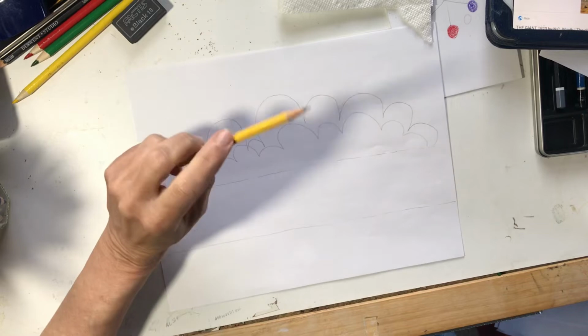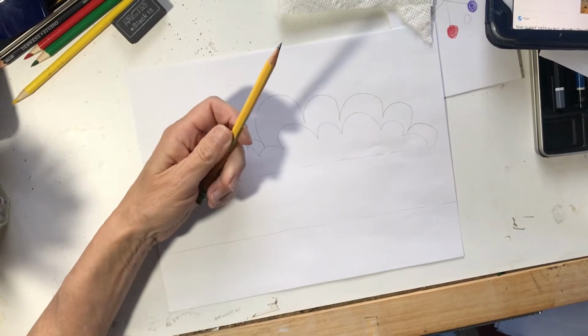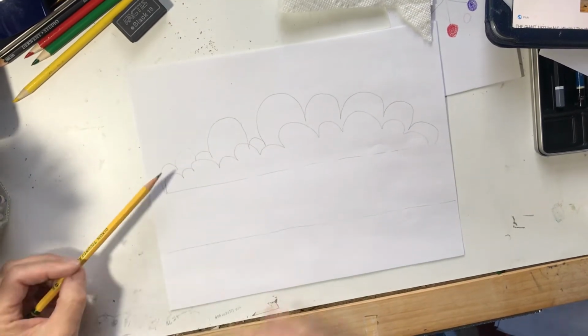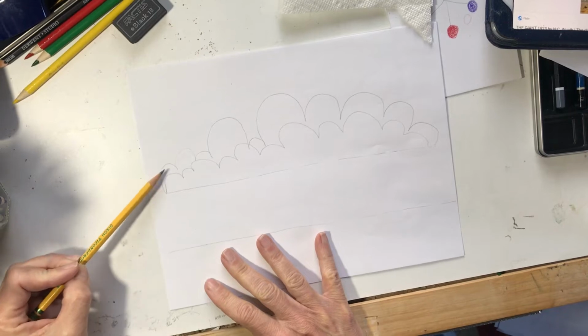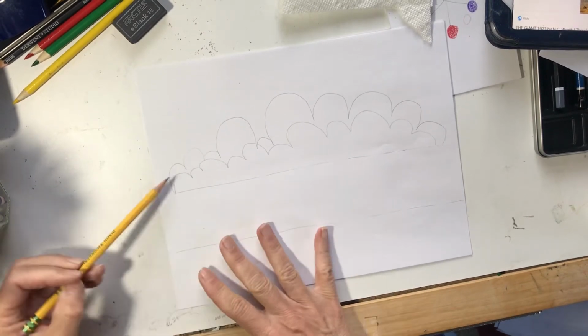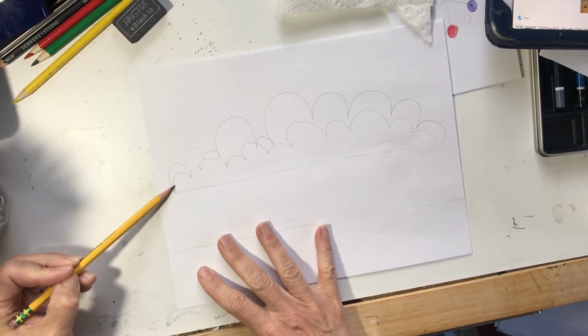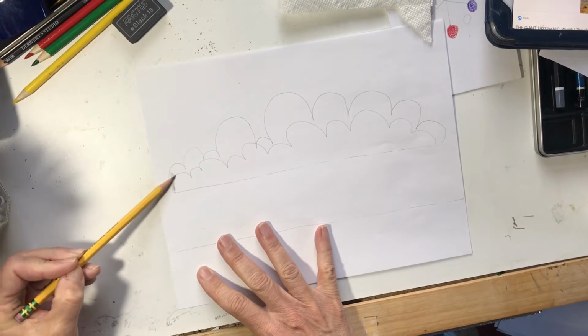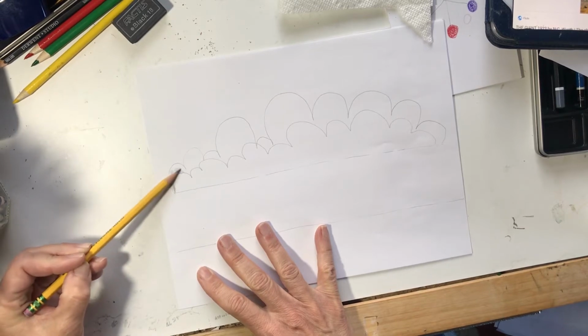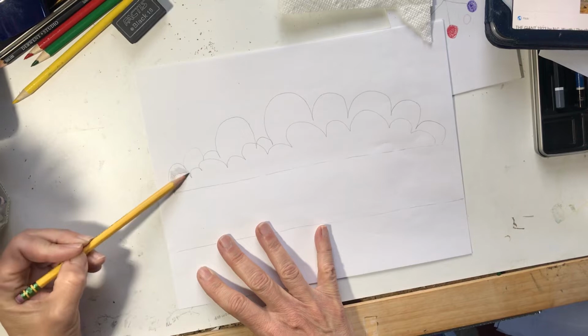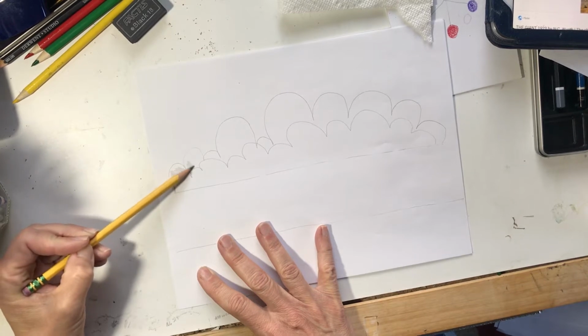Then we're going to use the side of our pencil, and we're going to shade in between this line and this line. And we're just going to make it a little like this, back and forth, back and forth, back and forth, back and forth, like that. Not all the way up, probably halfway up to the second line.